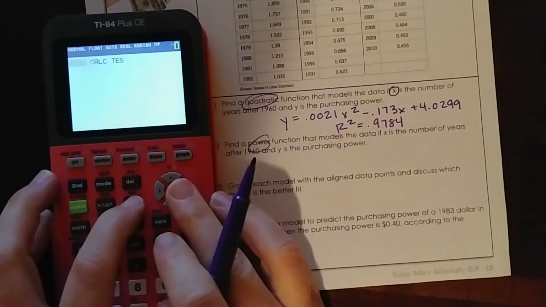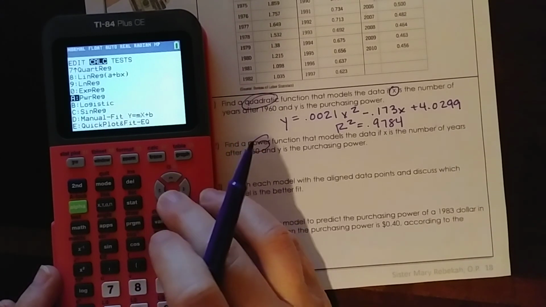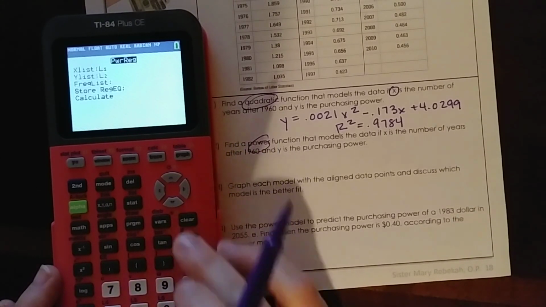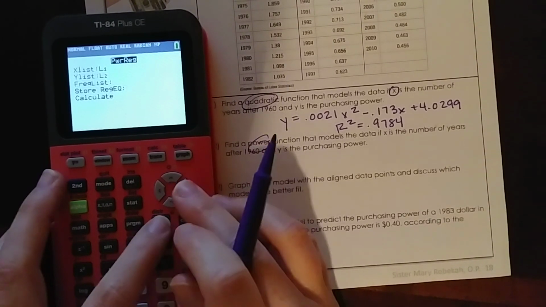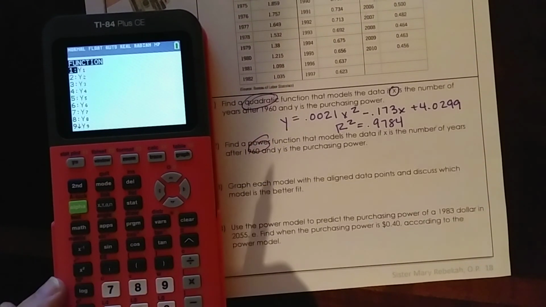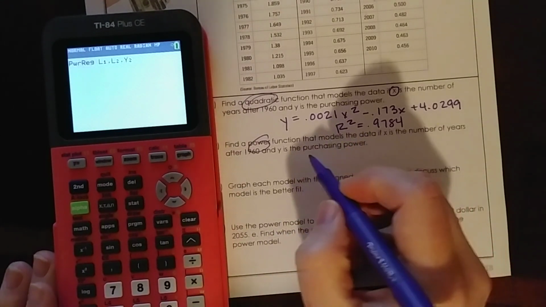Okay. Stat calc power reg. And then vars, y vars function. We'll store this into y2 so that we can see them both at the same time.